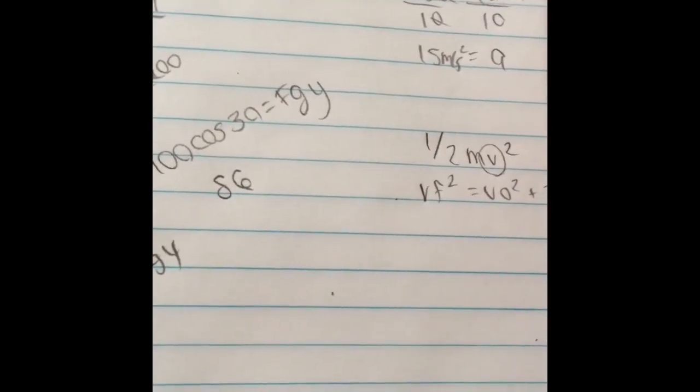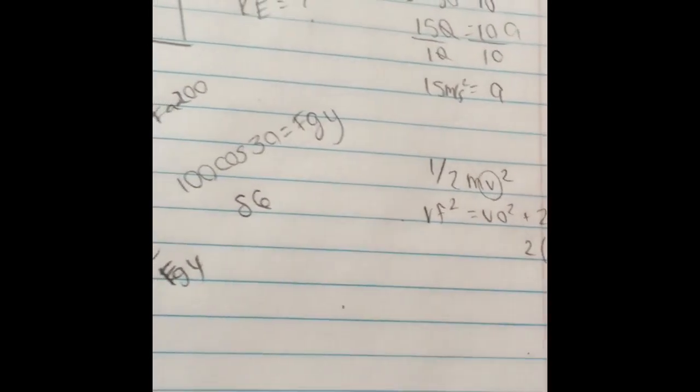Now we have to just solve for the work, potential energy, and kinetic energy. Okay, so we know that our kinetic energy formula is 1/2 m v squared, but we don't have v. What do? We can use one of our kinematic formulas. So Vf squared is equal to Vo squared plus 2a times the change in x. The acceleration is 15, times 2, change in x is 40. They gave us that. Vo is 0 since it wasn't moving.